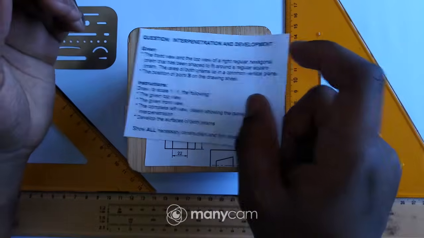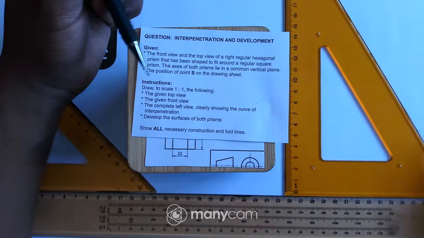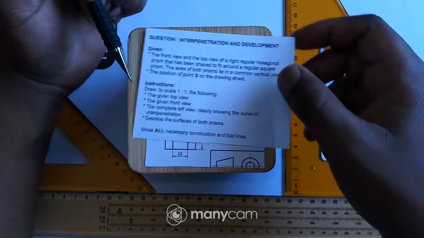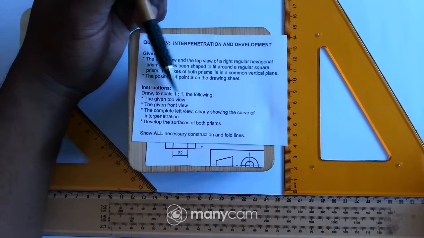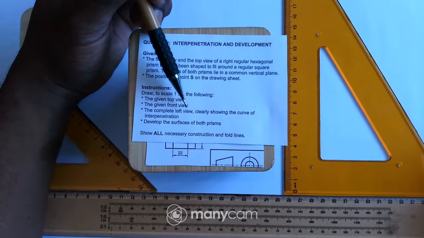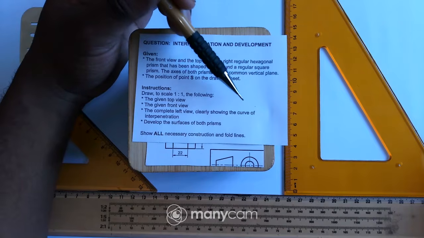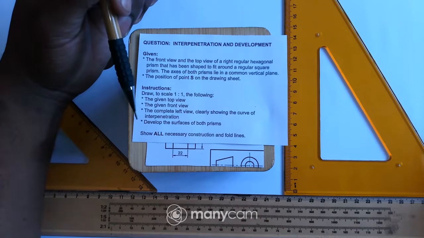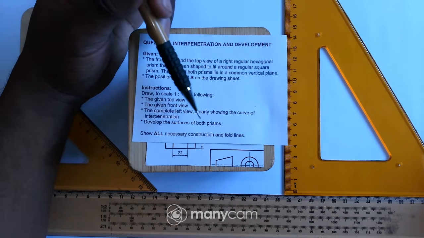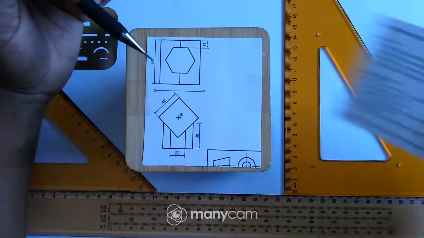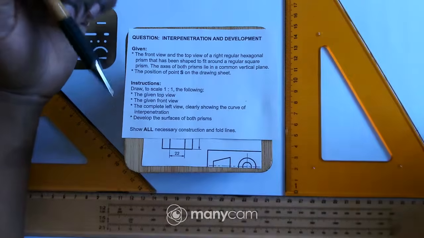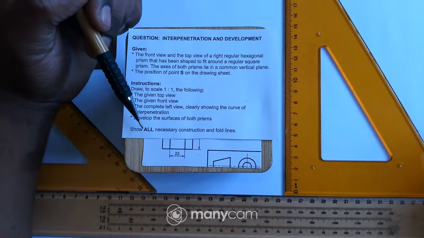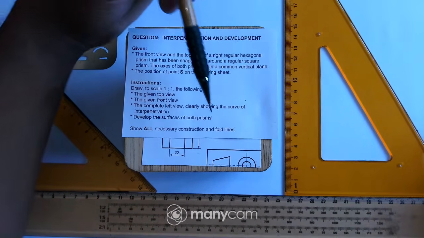Okay, so instructions: draw to scale 1:1 the following views. We have to draw the top view, the front view, and the complete left view showing what? The curve of interpenetration. Lastly, we have to develop the surfaces of both prisms, the main one and the branch one, right? Okay, and we have to show all necessary construction and fold lines.